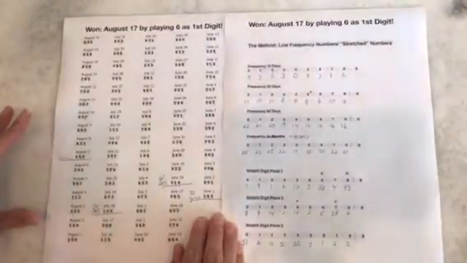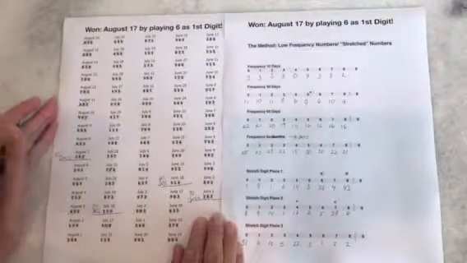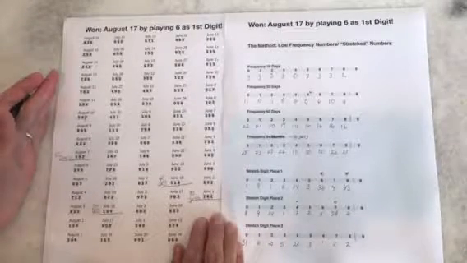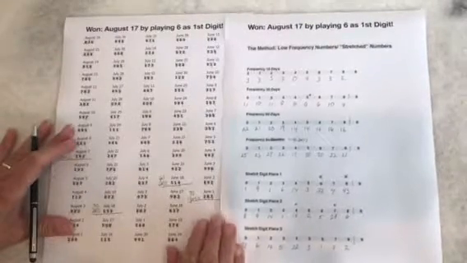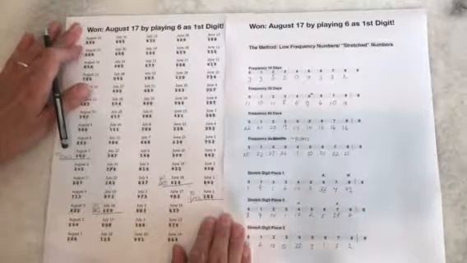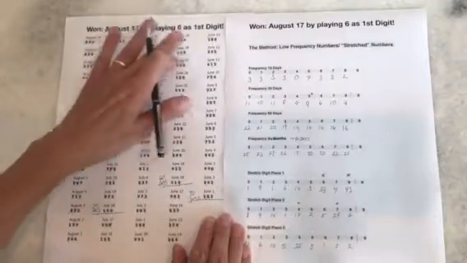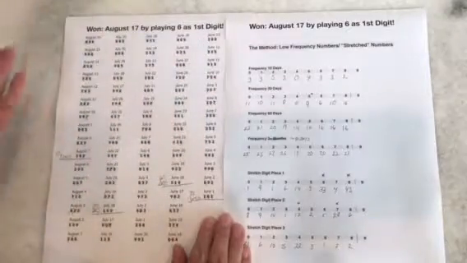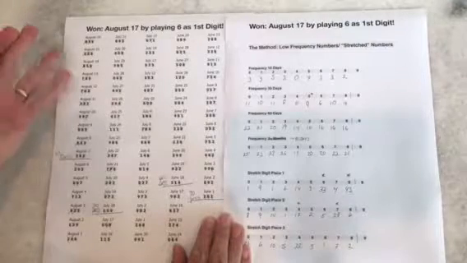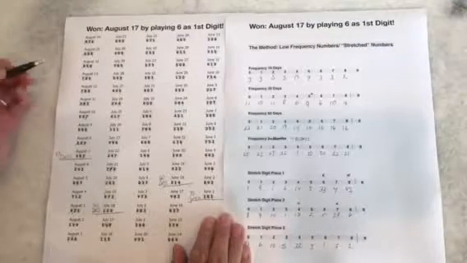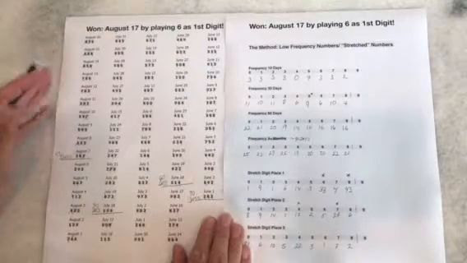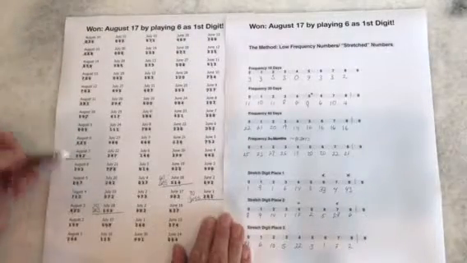Hi, I thought I'd share with you guys my method for analyzing numbers in the three-digit lottery. I did use this analysis to win a small prize on August 17th by playing 6 as the first digit. My state has the possibility of betting on the first digit, which is really handy. I didn't win very much, but I did win something, and I thought you might like to know how I figured this out. It does actually work.